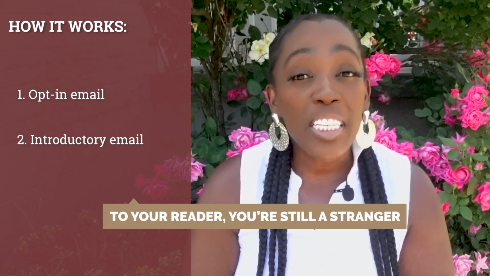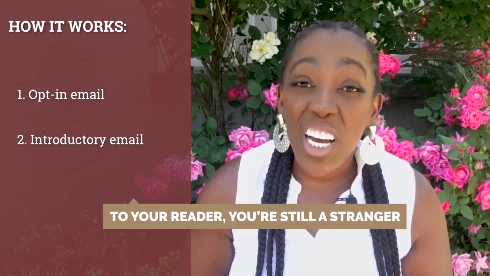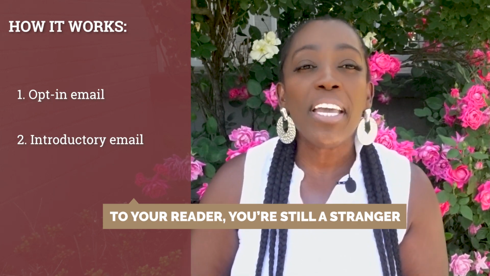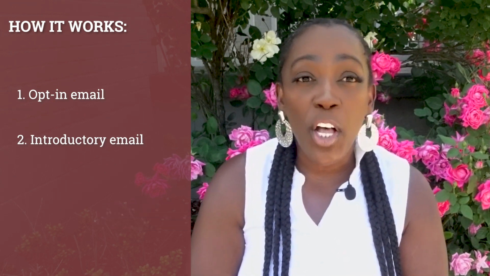The takeaway from this particular email in the welcome sequence is that to your reader, you're still a stranger. So the goal is to capture their attention and make a good first impression from the start. As you close out this email, you want to tease the next email so that they look forward to future emails from you. Give them a little clue as to what's coming next.